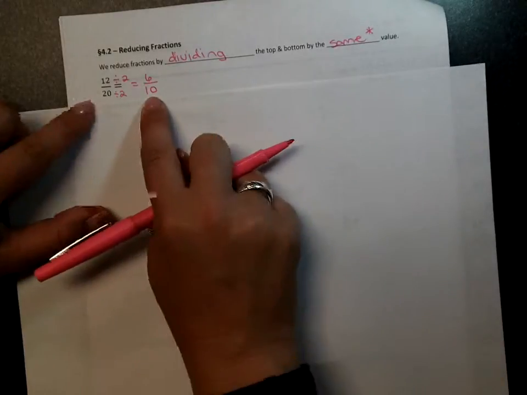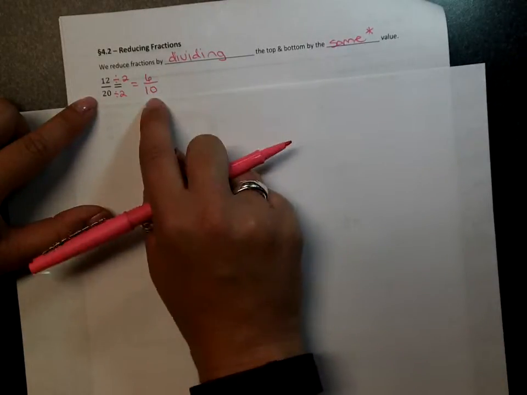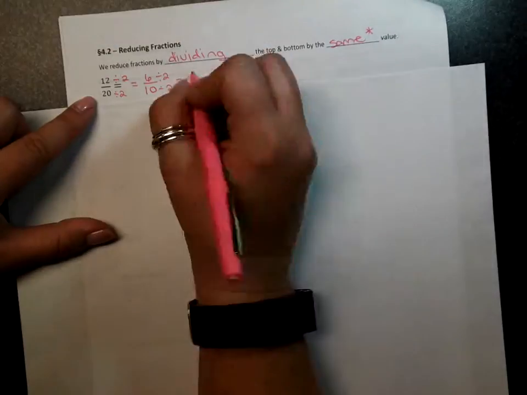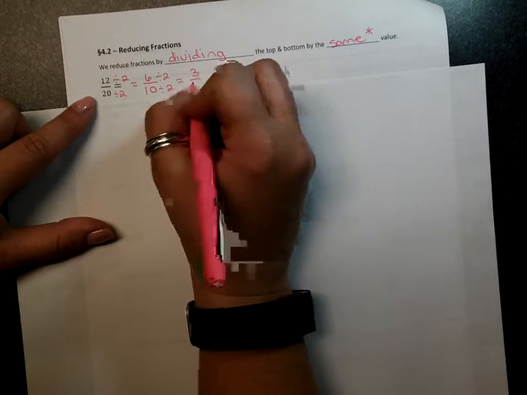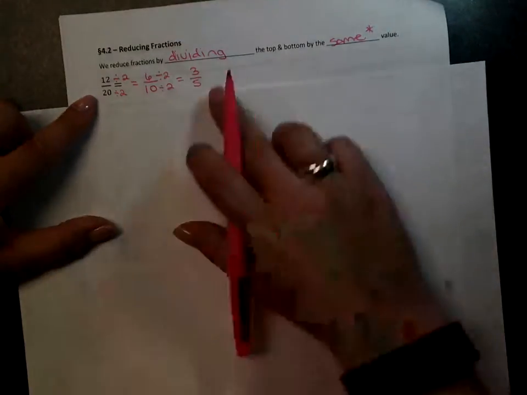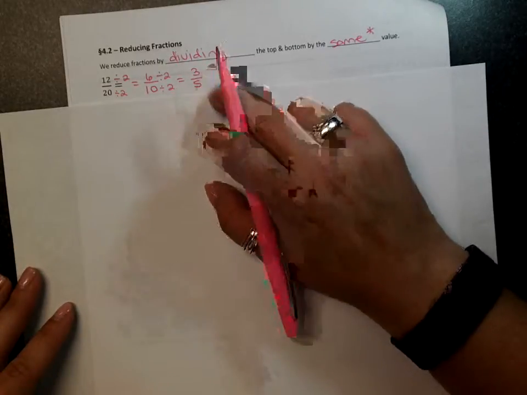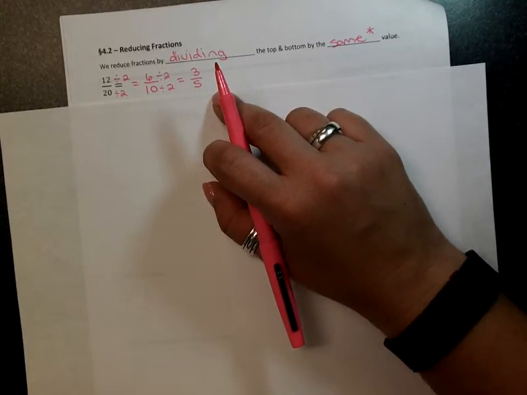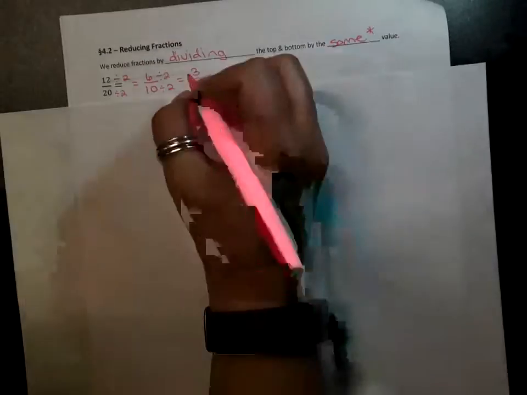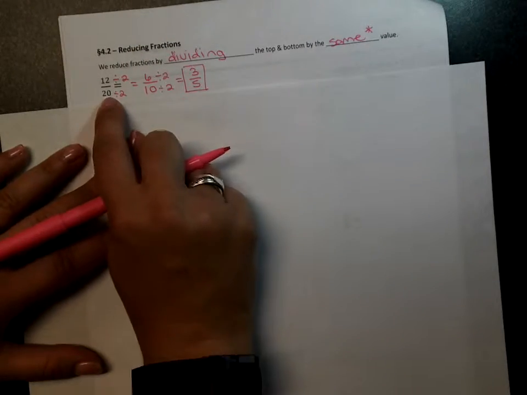And then I can keep going and say, well, 6 is an even number and 10 is an even number, so I can divide by 2 again, top and bottom. And that gives me 3 over 5. Well, then I think, is there something I can divide 3 and 5 by? No, only 1. If you're going to divide by 1, it won't really change anything. So this is a reduced version of this same fraction.